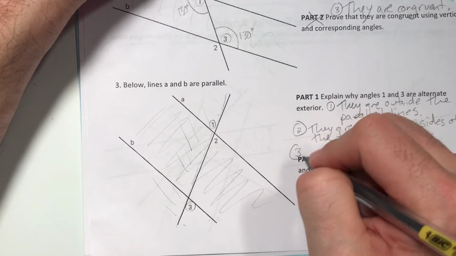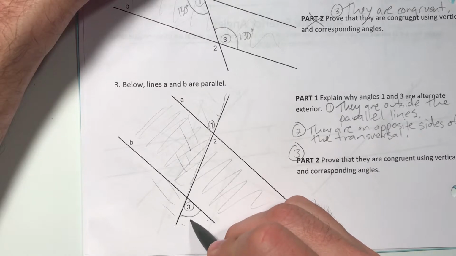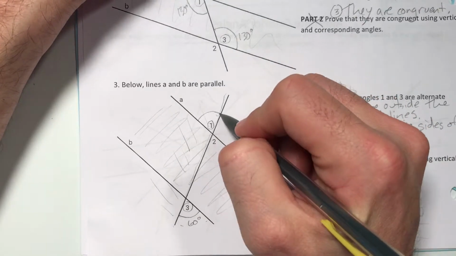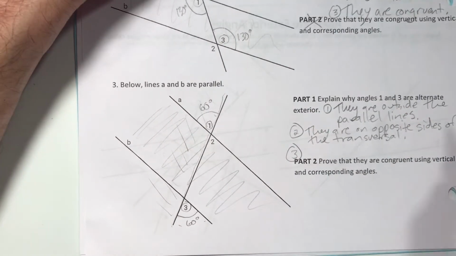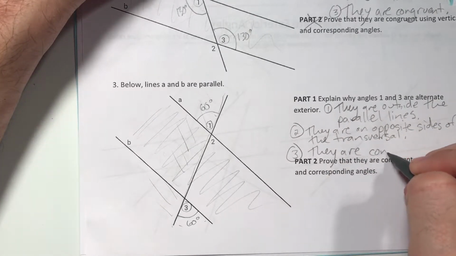And lastly, 3, they are congruent. Again, they're the same size. If this one's 60, so is this one. Okay, so they are congruent.